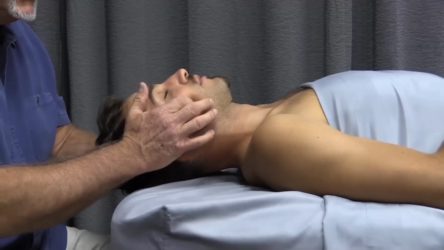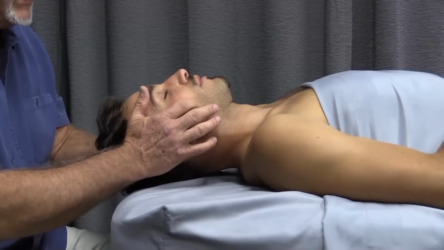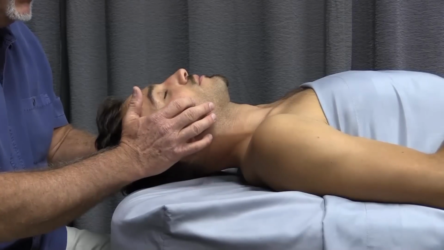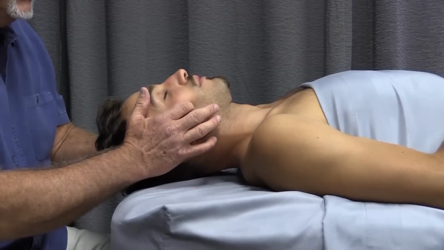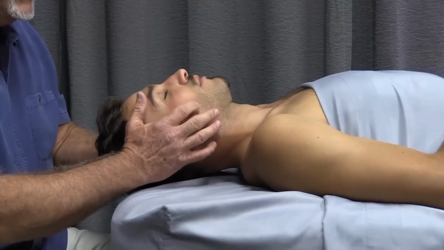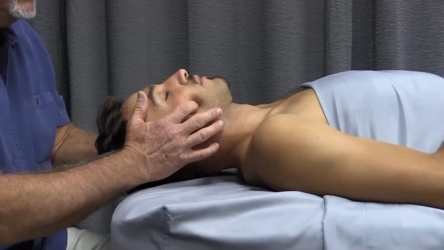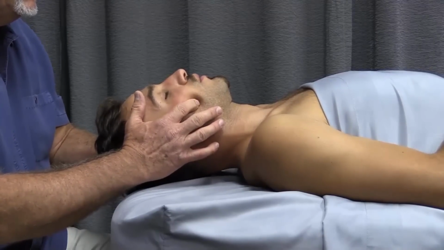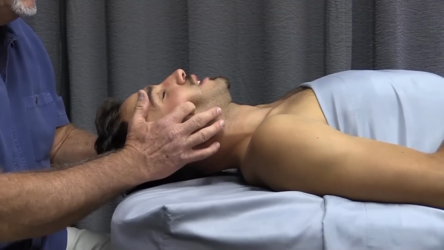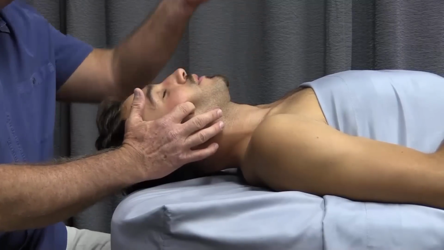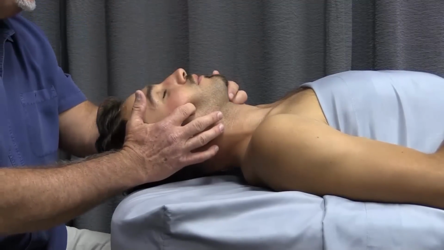So I'm just going to use a strumming palpation technique to locate. Can you just clench your jaw for me and relax? I'm looking for a tender point in this muscle belly. Is that tender right there? No. How about right there? Right there. Okay.